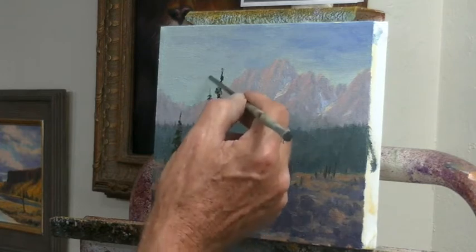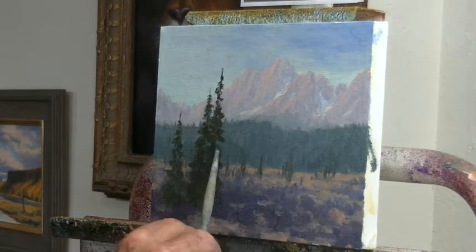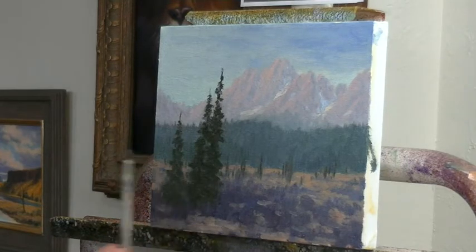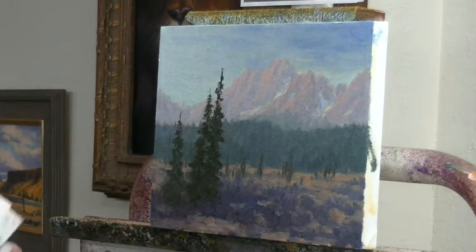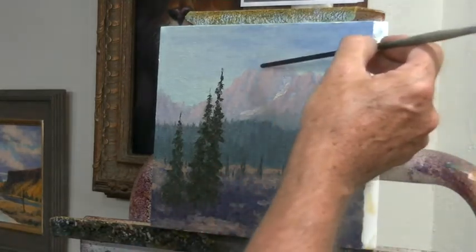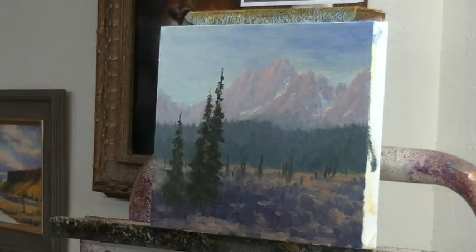If you can get used to seeing the negative space, which on the mountains is that bottom design of the sky, that's what gives the mountains their magic. Not the shape of the mountains, but what it does to that bottom edge of the sky. I want to take the light, it's coming from the left.